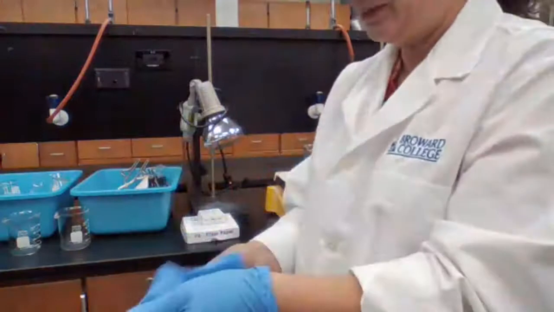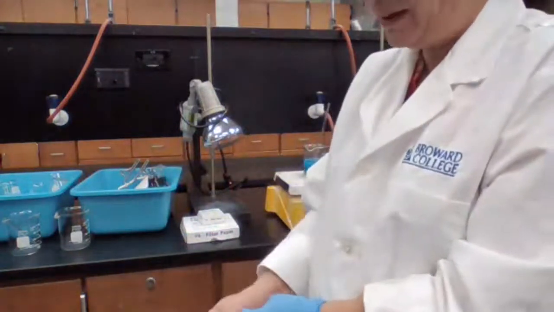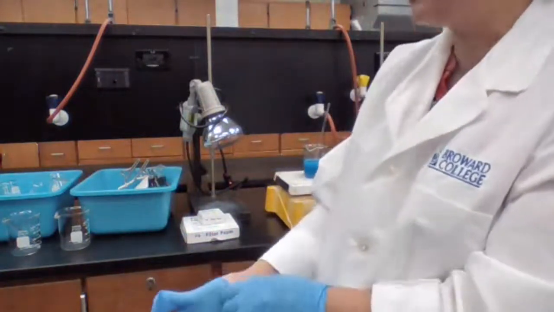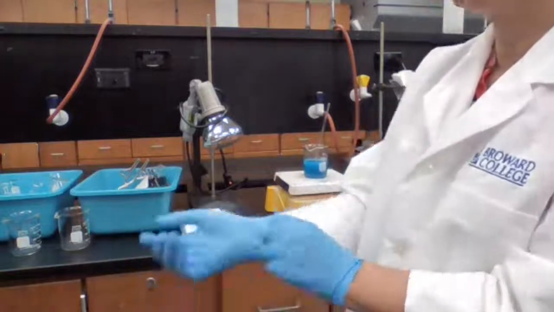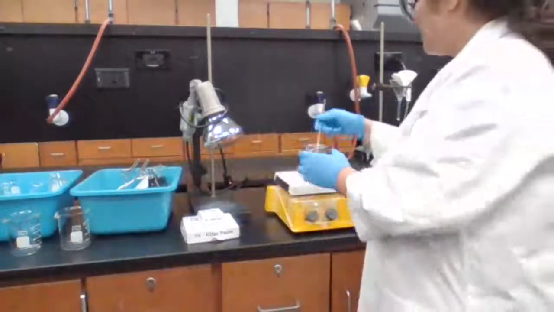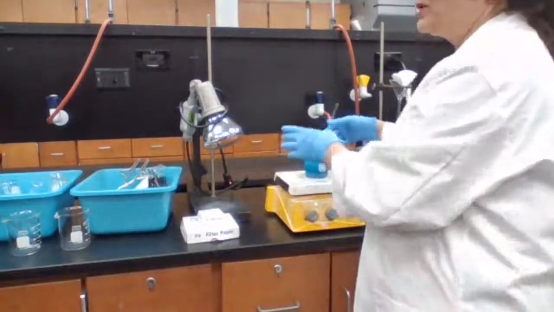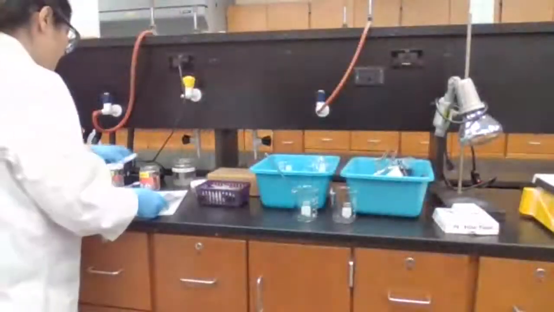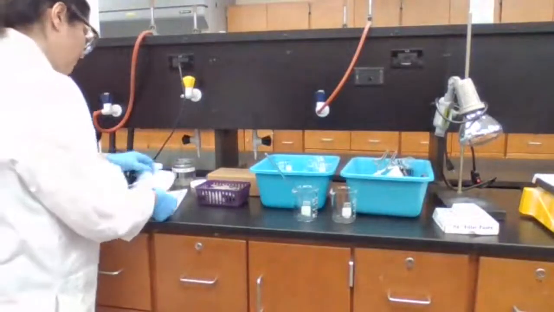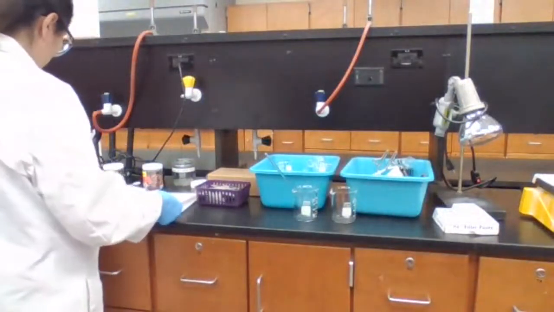I look at the quantity in the procedure, and I measure about 20 milliliters, I think, but I will double check. And also, I need to measure about 2 grams of zinc for the experiment. I'm going to do my measurements now, so I don't have to worry about it later.